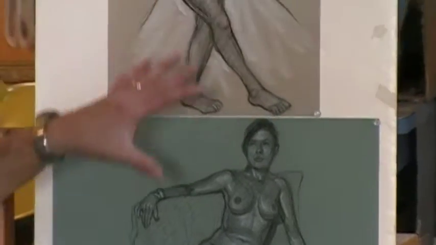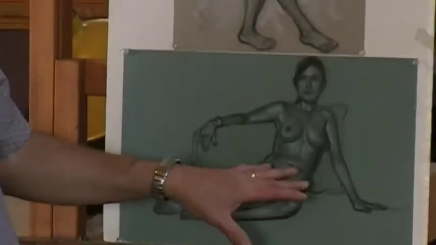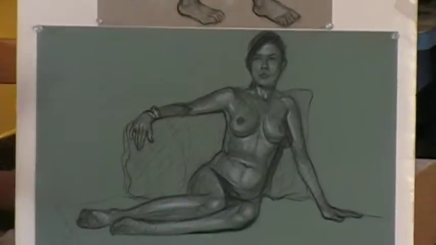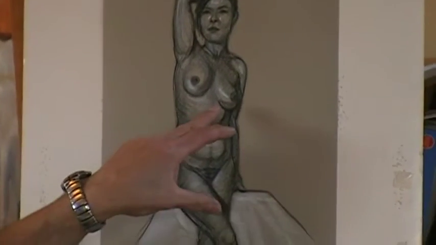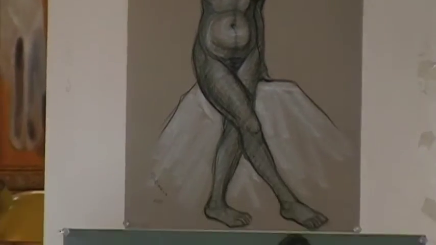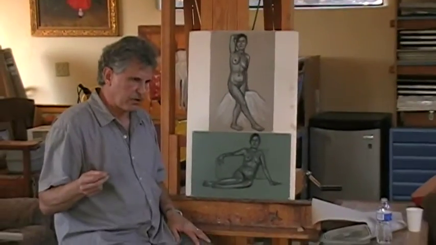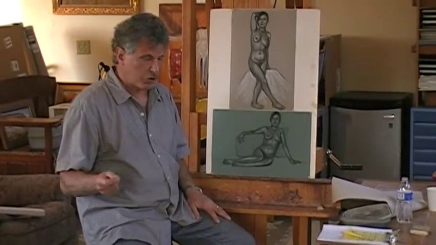Okay. So again, you can see I've added cast shadows, and you can see I put a cast shadow behind the model to make the whole model's body come out. There's a cast shadow again on the left breast to make it come out slightly. So I'm playing all these tricks using shape, edge, and value to give you the illusion of three-dimensionality and basically help with the foreshortening. Make the foreshortening read as foreshortening.